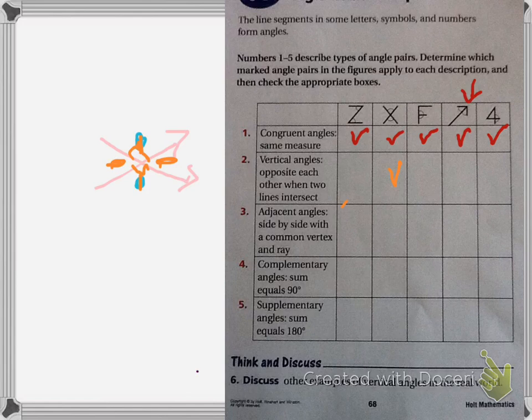Number 3, adjacent angles are side by side with a common vertex and ray. Adjacent, well, think about what adjacent means in English class. Adjacent means next to each other. Two things that are next to each other are adjacent. So an adjacent angle would be an angle, and then right next to it, it has a friend. Adjacent angles are side by side with a common vertex. Here's your vertex. And a common ray. Here's the common ray.